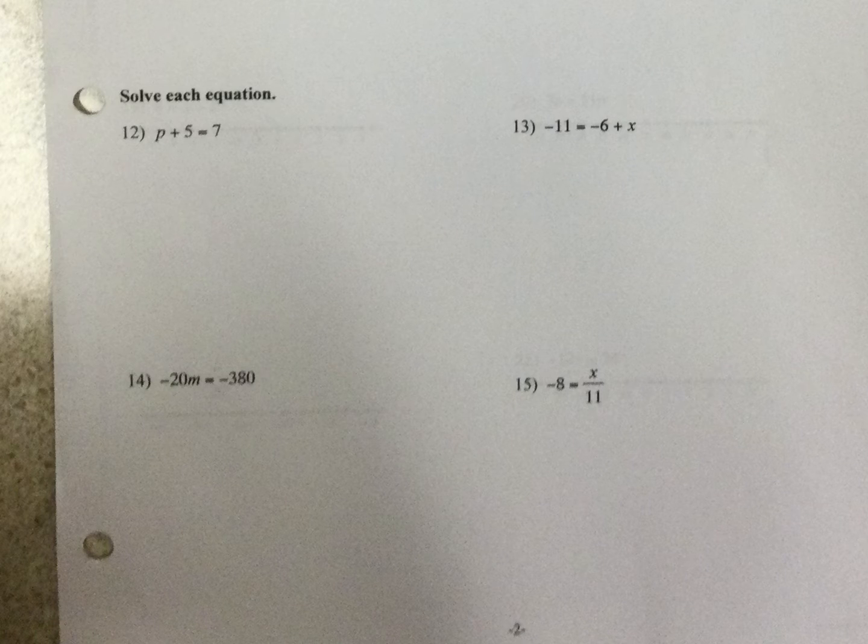These are one-step equations, and y'all are rock stars at this. I need to move that 5. To move that 5, I'm going to subtract them. 7, so I got a P on my left, equals 7 minus 5 is 2. Yay.